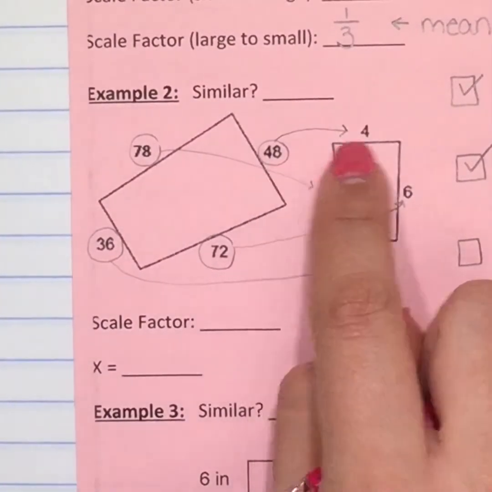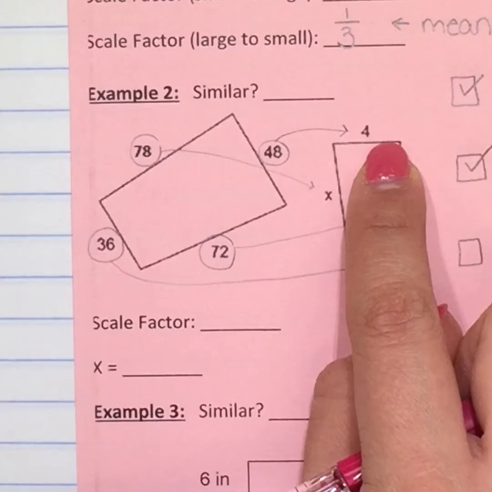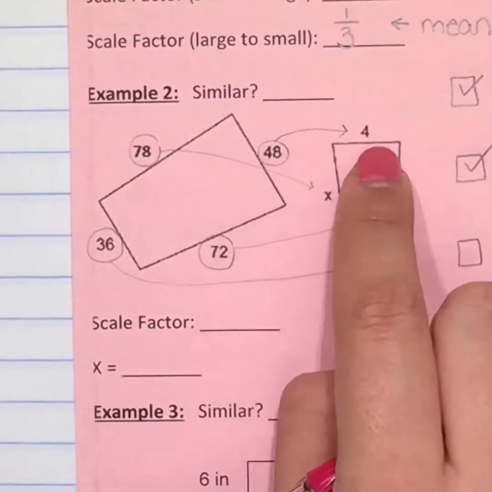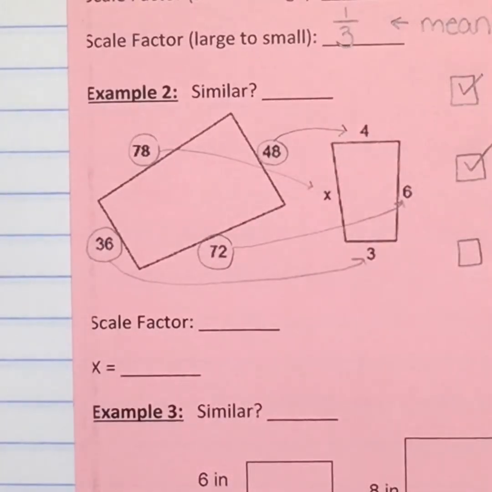Okay, so if I'm going from 48 to 4, and I know that it's scale factor, so I have to multiply by something. But really, think about it. How do we really go from 48 to 4? Mathematically speaking, we divide by how much? By 12. But remember, scale factor means that you multiply.